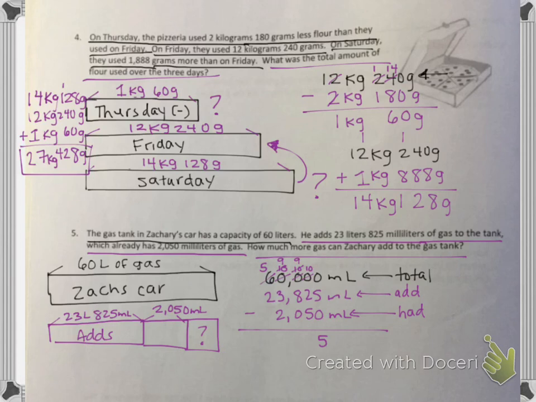So how this is going to work is 10 subtract 2 is 8. Subtract 5 is 3. 9 subtract 8 is 1. 9 subtract 3 is 6. Subtract 2 is 4. And then 5 subtract 2 is 3. And then that's it. So our answer is 34,135 milliliters. Or if you want to convert this to liters, we can. It can be 35 liters and 35 milliliters is how much gas he needs left to fill his tank.